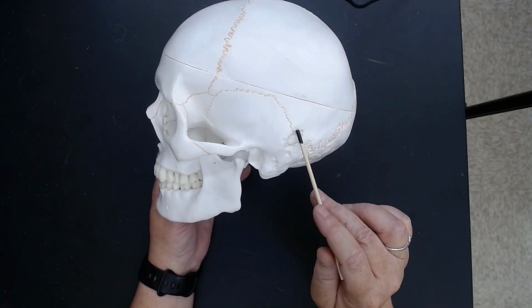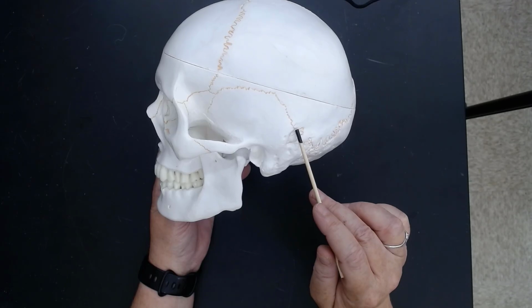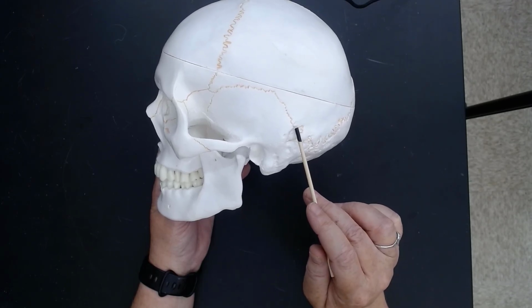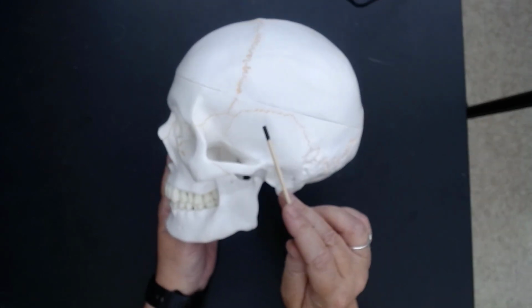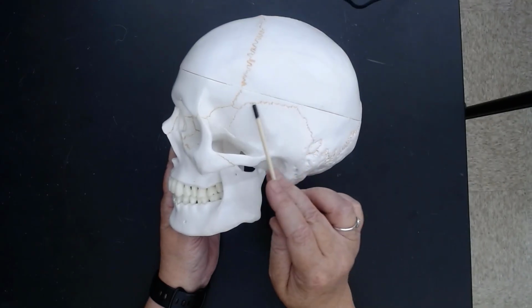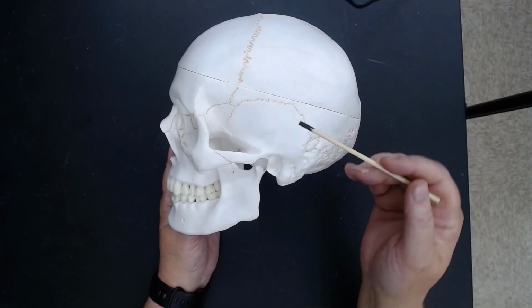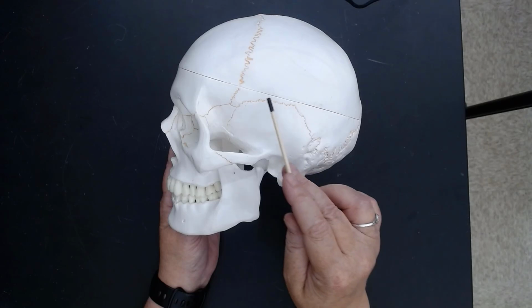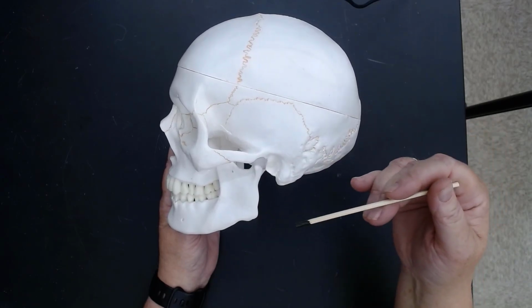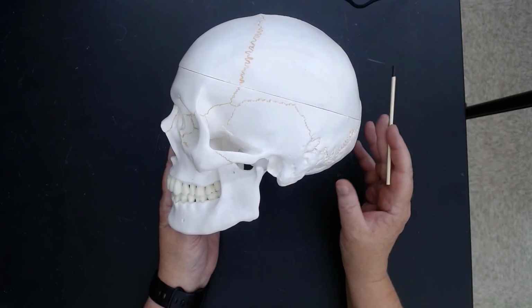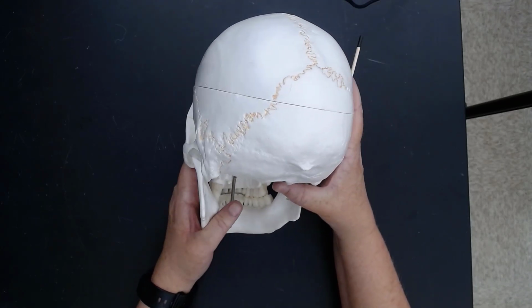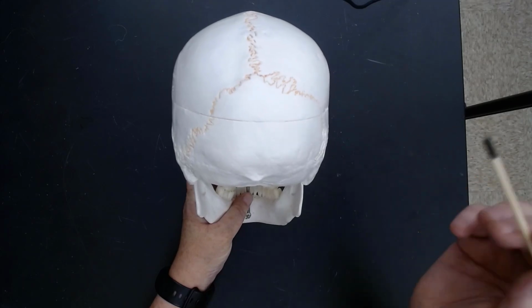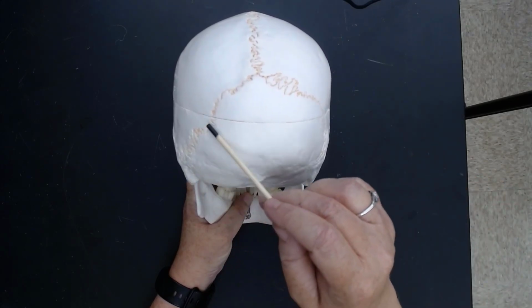Squamosal suture. Remember when we were doing cells, squamous cells were squish-squash cells, or they looked like a scale. So this looks kind of like a flattened feature here. So it's kind of flat on the side. So I like to think of it as the squamosal suture because it's flattened or squished and squashed like the cells were.